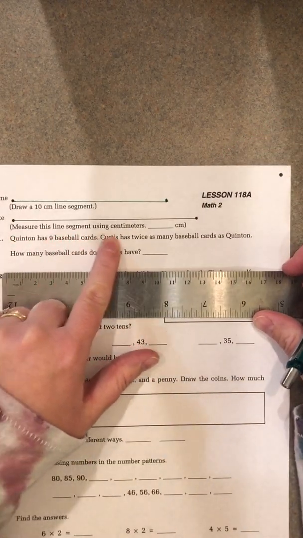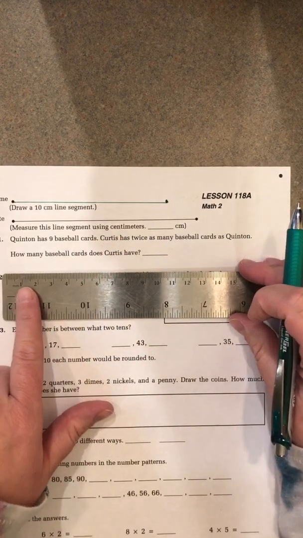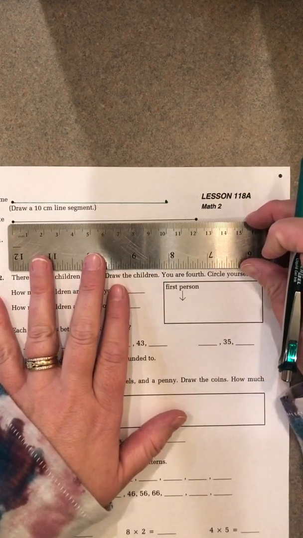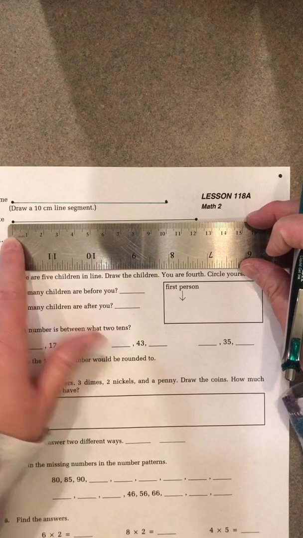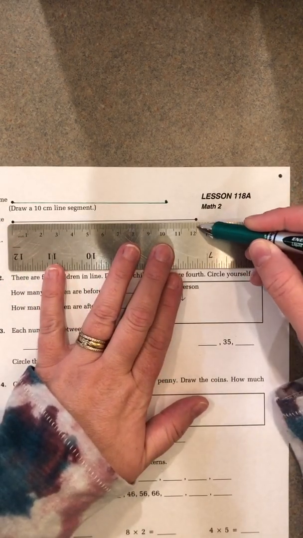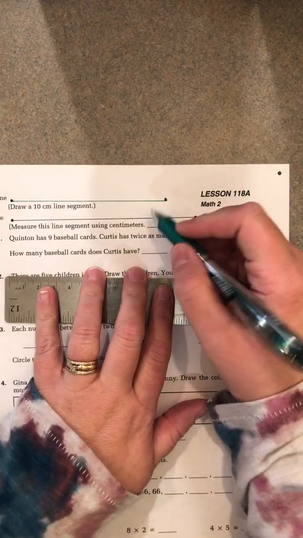Measure this line segment using centimeters. So we stay on the centimeter side again, and we put the first measuring line on the dot, not the end of the ruler. And this dot is at 12 centimeters.